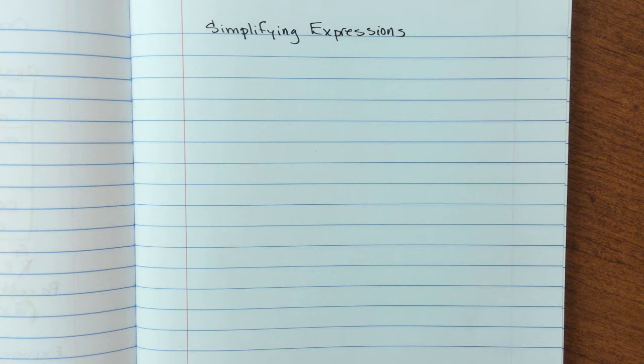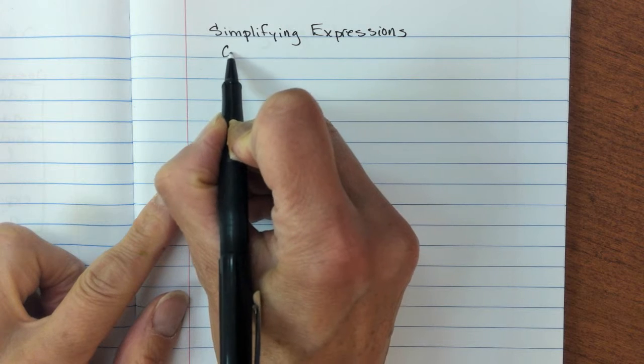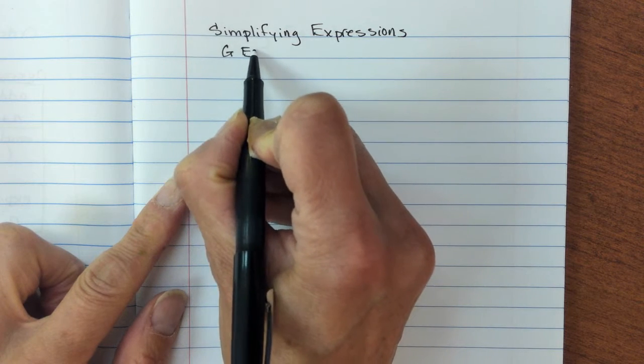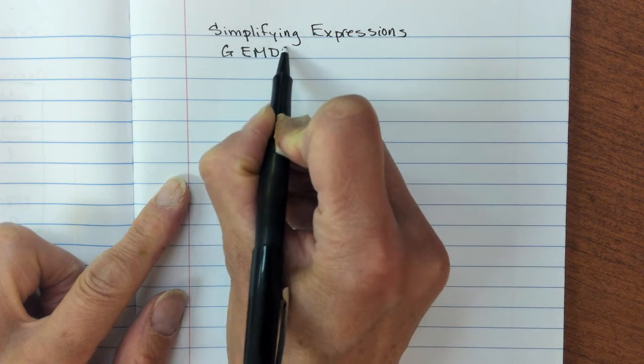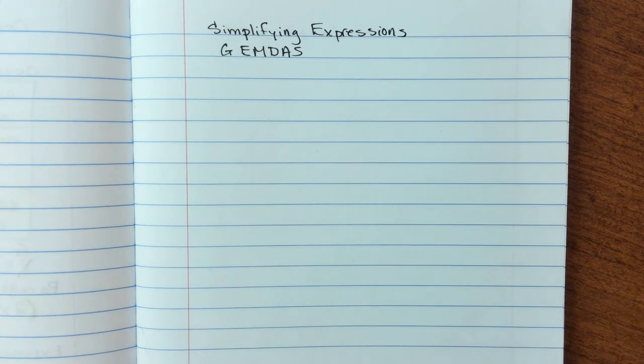Let's go ahead and apply the order of operations when simplifying expressions. So let's think about the mnemonic GEMDAS, where G stands for grouping.